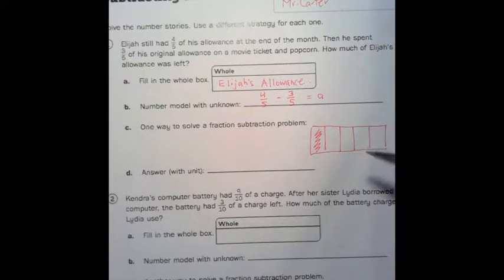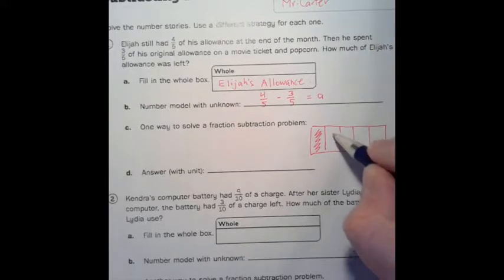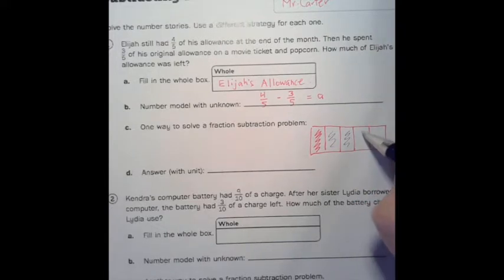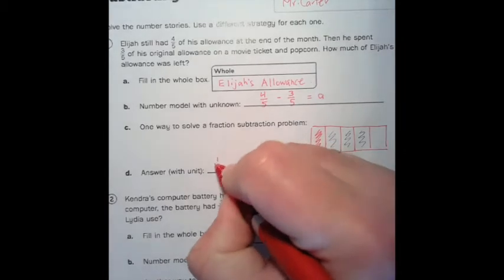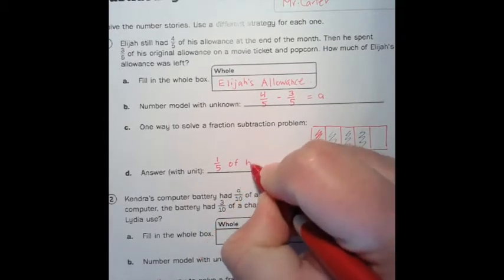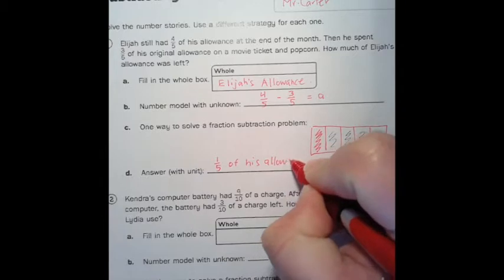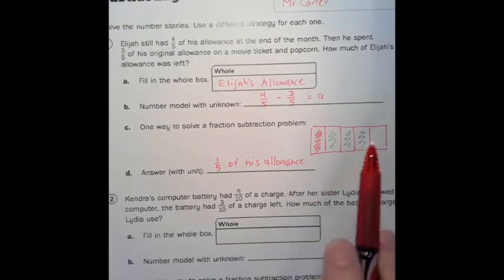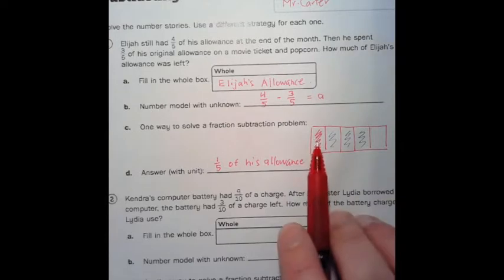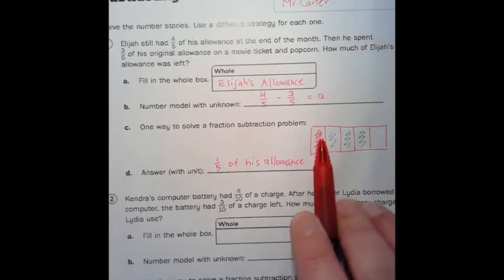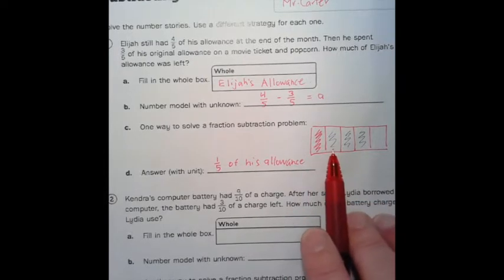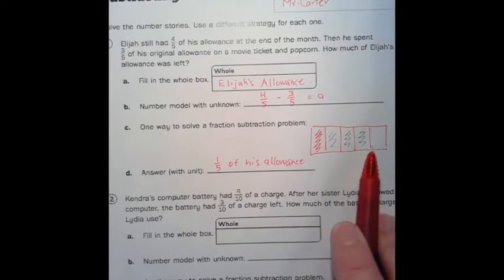So now what I'm going to do in a different color is we're going to subtract the 3 that he spent at the movies. So I'm going to go 1, 2, 3. So he's left with 1/5. So our answer would be 1/5 of his allowance. So again, just to recap, this is his whole allowance. We started with 4/5, so like we said, we're going to cross that out, he already spent that at the beginning of the month. He spent 3 more at the movies, which means he's left with 1/5.